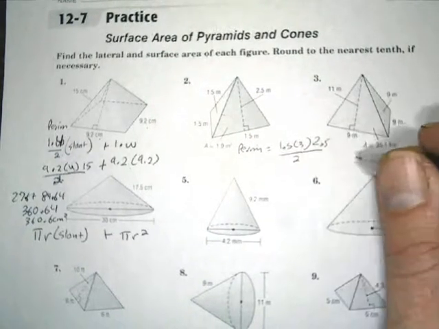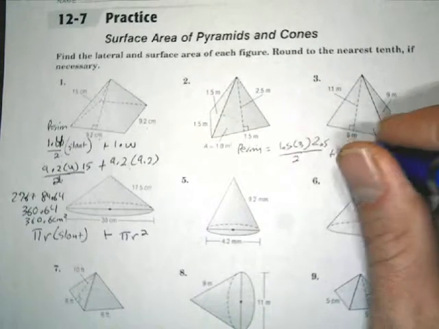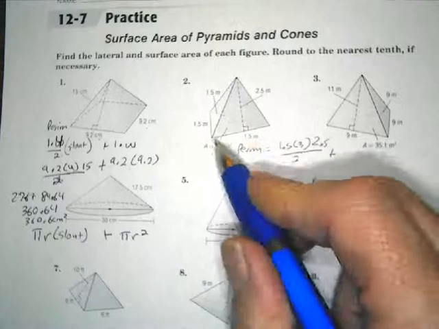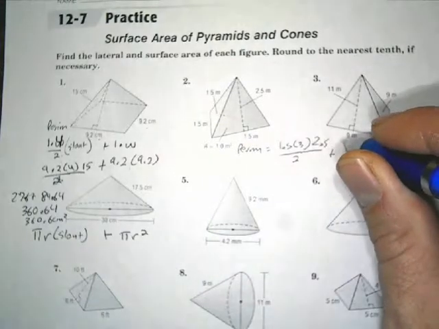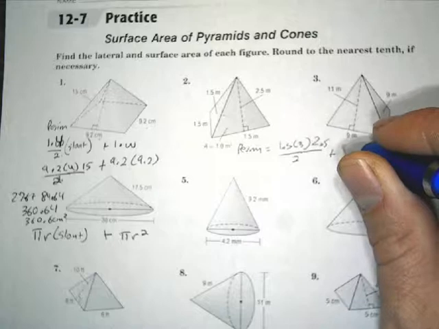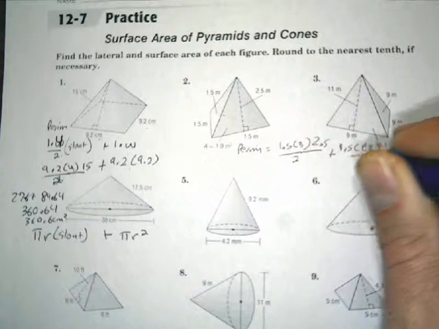The next part of this, we have to add the area of the base. And again, the area for our triangle is base times height divided by 2. So we're going to have 1.5 times 1.5 divided by 2.